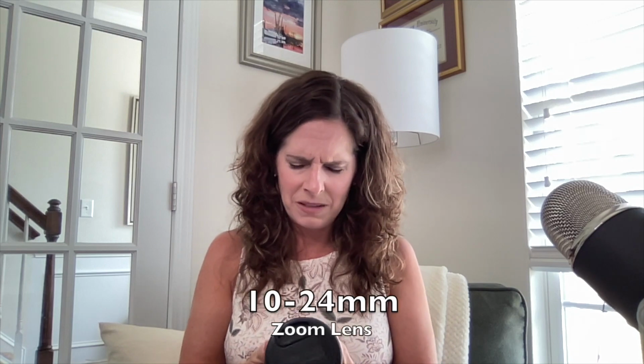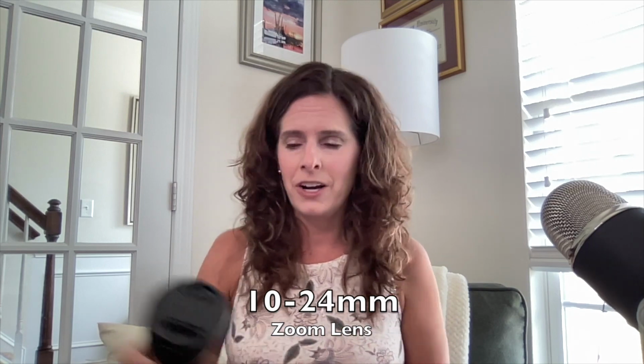This is a very wide angle zoom lens. It's 10 millimeter to 24 millimeter, so it is really wide open. This is a really good one if you are a landscape photographer or even a real estate photographer. I actually bought this to do real estate with. I have a few friends who are realtors and they wanted me to shoot some of their properties for them.